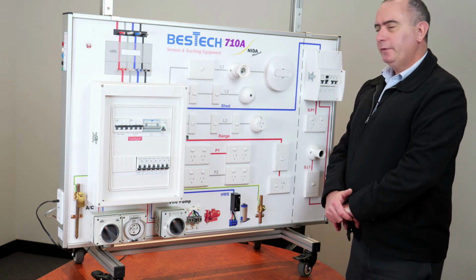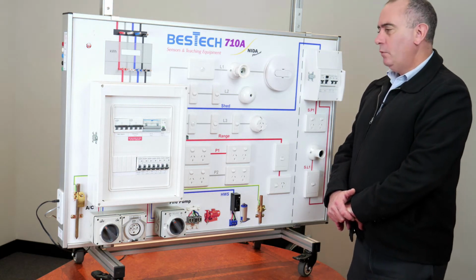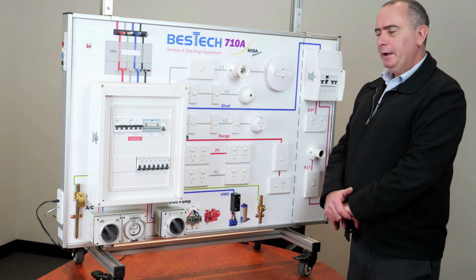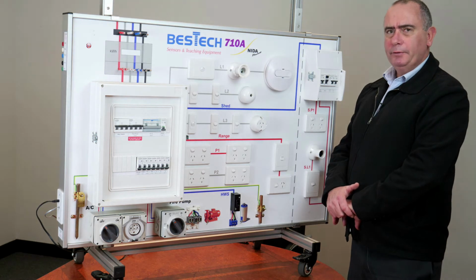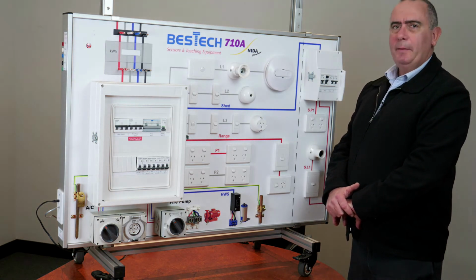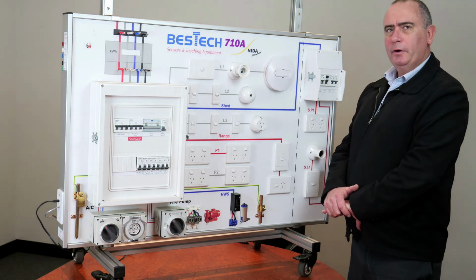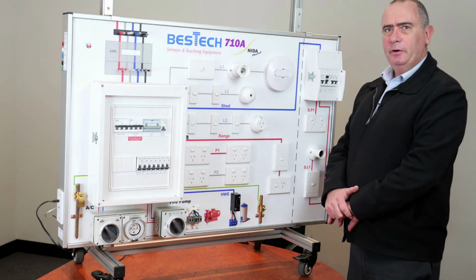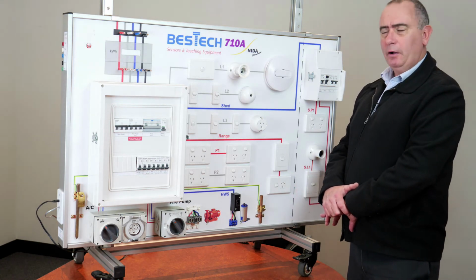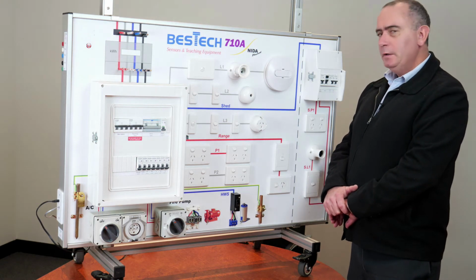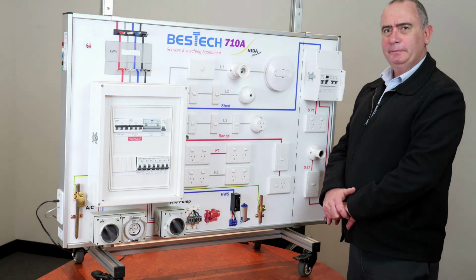The panel consists of 35 faults, more than enough to do a capstone assessment or even use it throughout the year. It's easy to put faults into this panel. It's computer controlled, and with the click of a mouse we can put combination faults through or single faults if required. We can also daisy chain up to 50 panels in a classroom, so you can individually fault each panel or fault them in multiples together. Now we're going to show you how the software works.